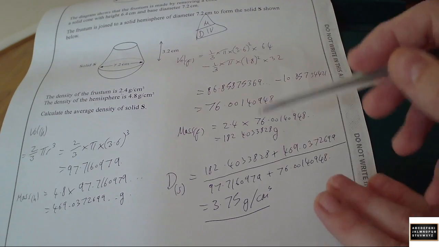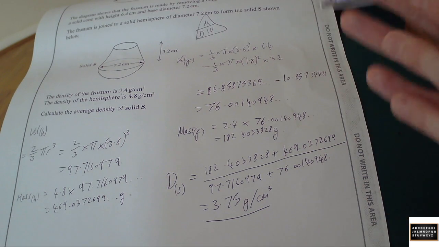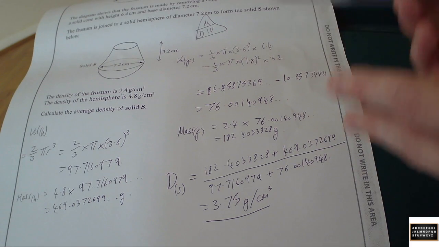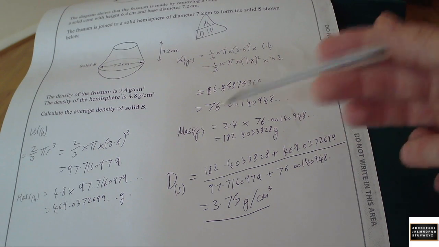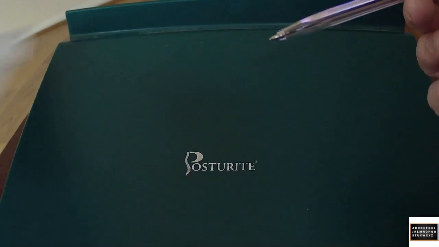But the key thing here is to take your time and just take it step by step, and to write down the key things as you go, and then you'll be fine. Because as a calculator paper, you can write down all the horrible calculations as you go, and that saves you a lot of pain for later on.